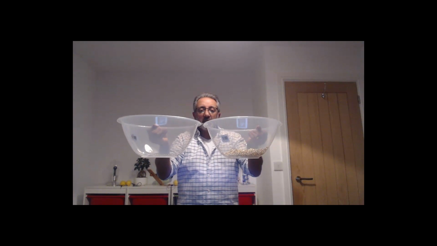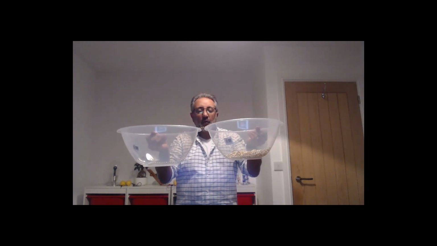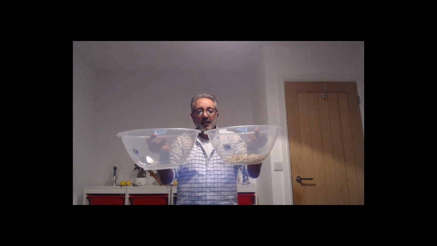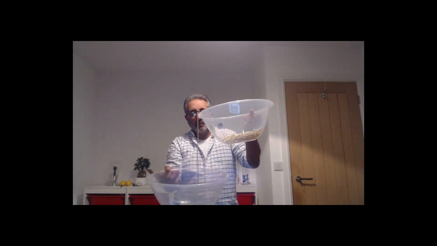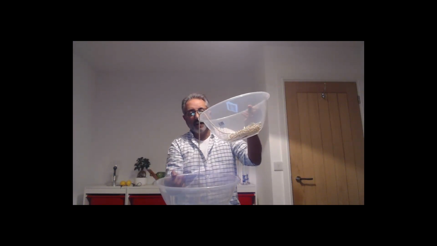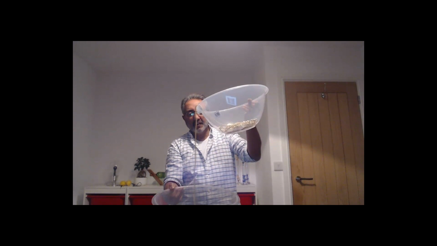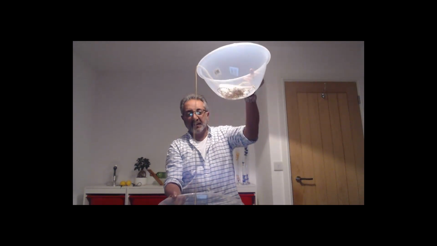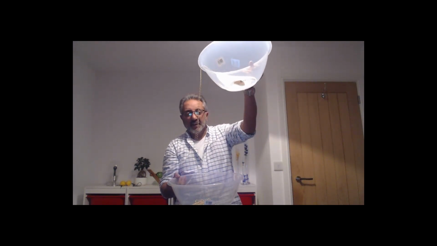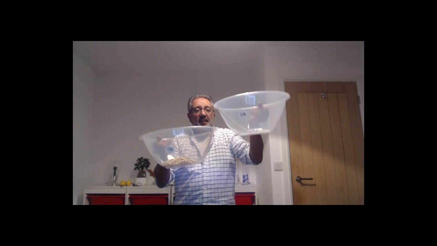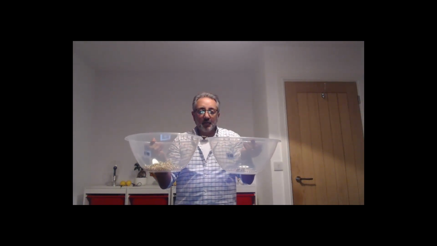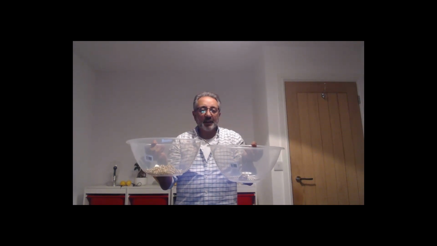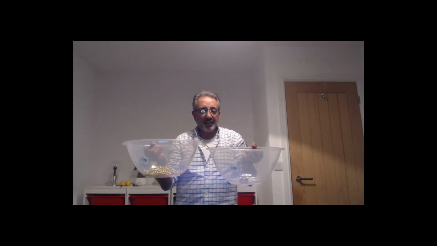If I have them at the same height with no difference, we get no flow of beads. But with a small difference in height, the beads start to flow. A larger difference in height, they flow even faster. So this is our third model, again showing that when we have a difference, we can cause a change to occur.